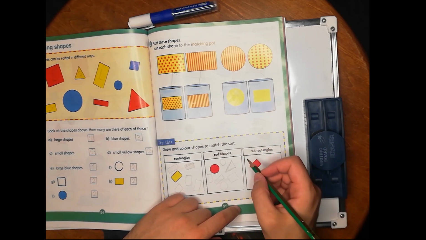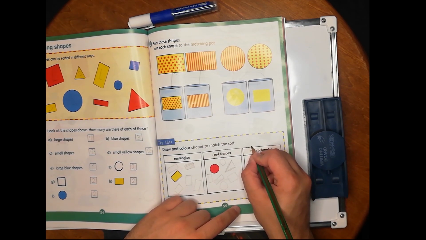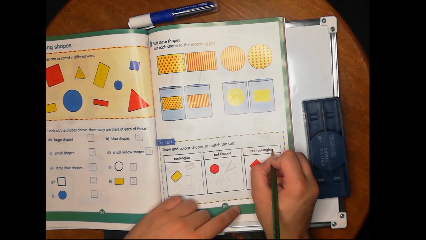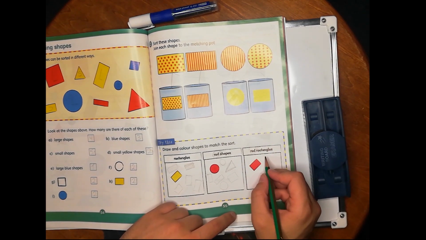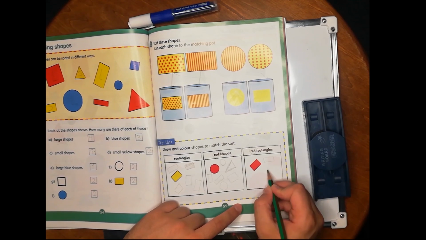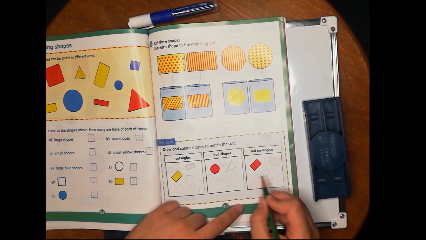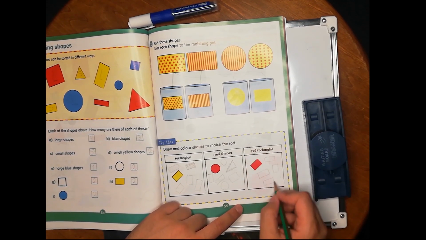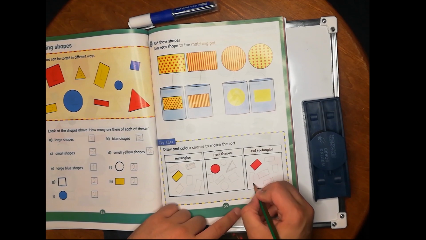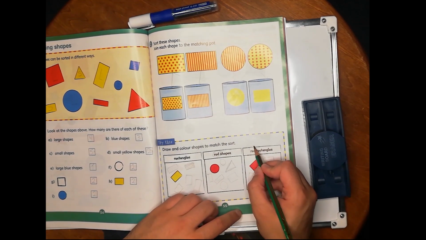Now here we have the last exercise, which says red rectangles. So now we have to draw rectangles. Again, as many as you like. There is no limit. So you can fill the whole page or the whole square with rectangles, but you have to color them red.